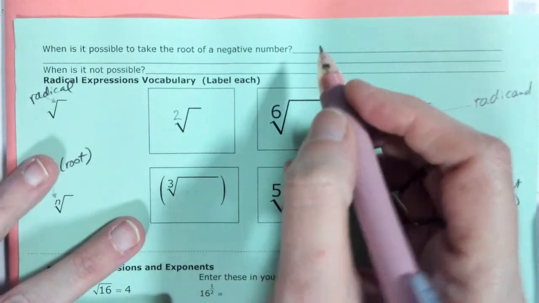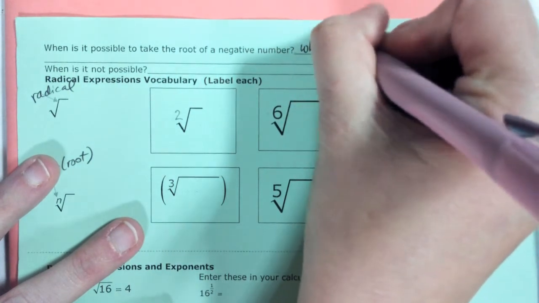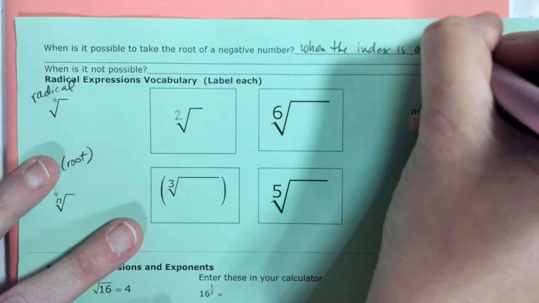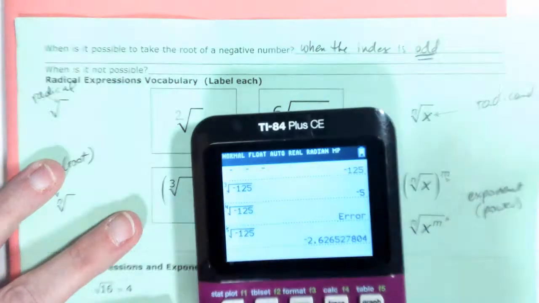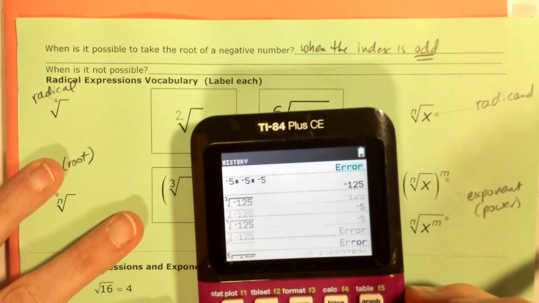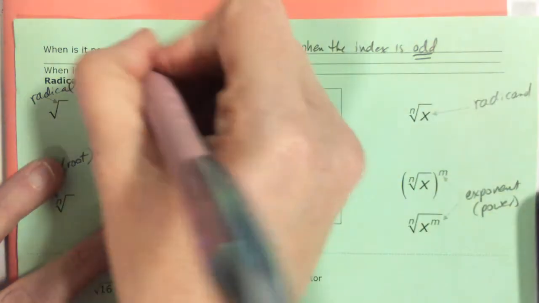What I see is that I can take the root of a negative number when the index is odd, meaning not divisible by 2. And when did it not work? It didn't work when it was a 4 or a 2, well, you know, the invisible 2. It didn't work when it was even.